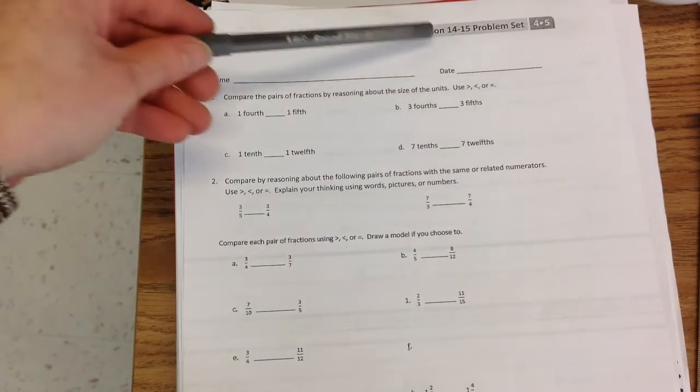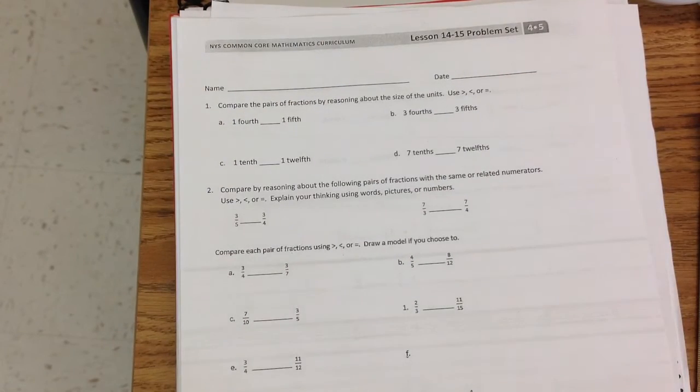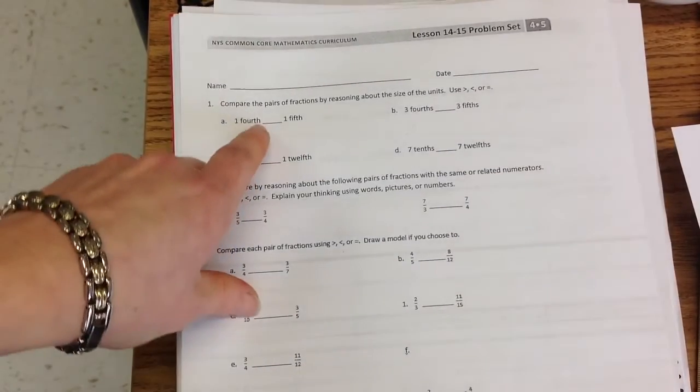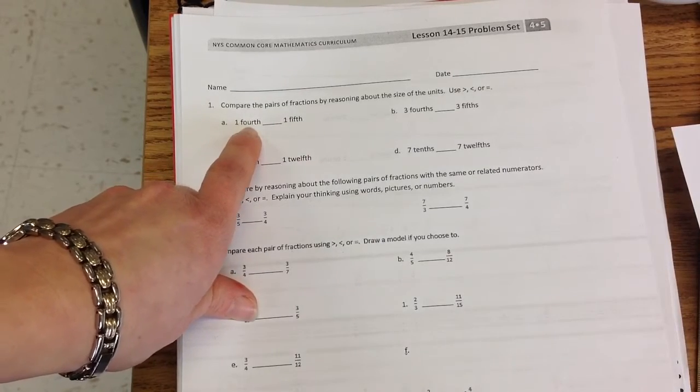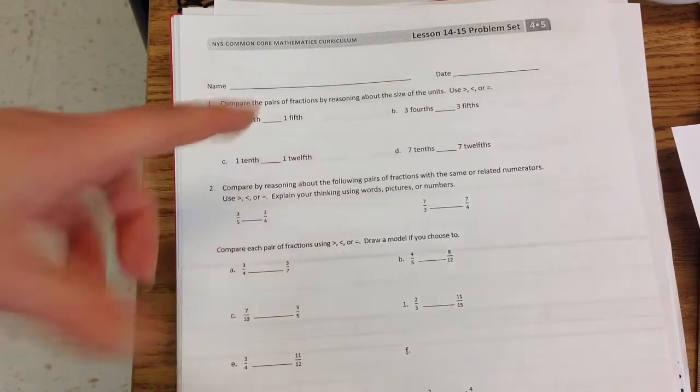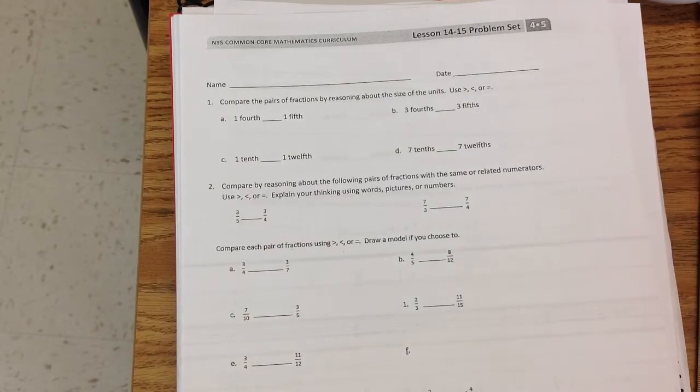You guys are actually combining two lessons, 14 and 15. What we're going to be looking at is how we compare the size of objects, or the size of units, and talking about how some units, even though their number is lower... So looking at fourth versus fifth, fourth being that number is smaller than fifth, but when you look at a fourth, their pieces are bigger. So we're just going to do a couple of samples, and then I'm going to have you guys do a few on your problem set just so you have some good examples.